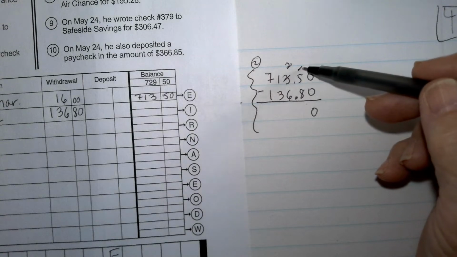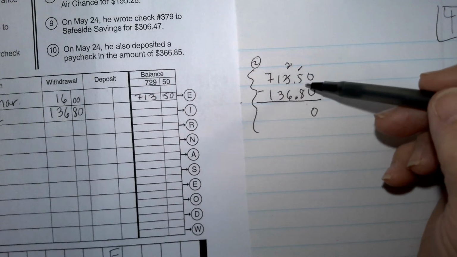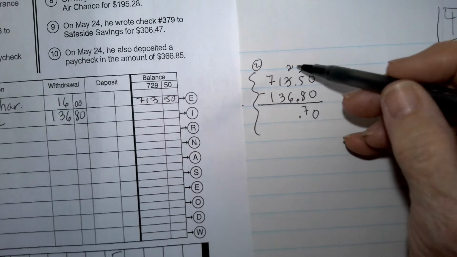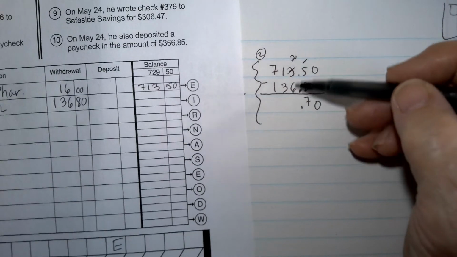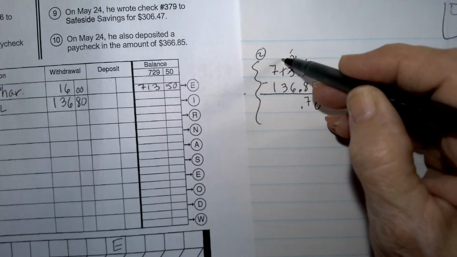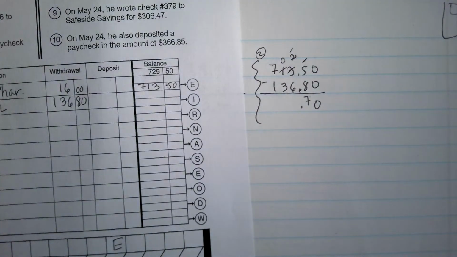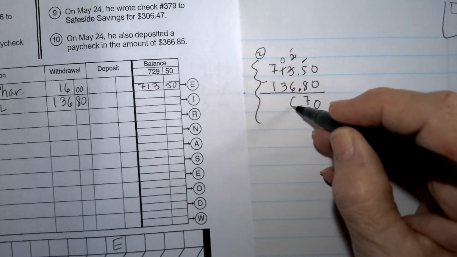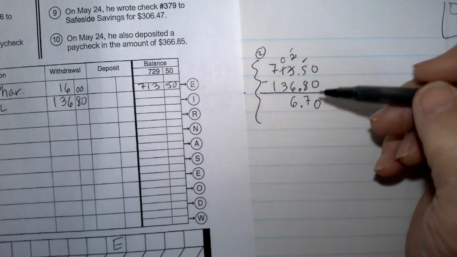8 to 10 is 2, plus 5 more, 7. That's 15 minus 8. And then I see a double coming. Can I take 2 minus 6? No. So we have to pre-borrow, getting it from the 1, which becomes 0. Who knows what 12 minus 6 is? It's going to be 6. It's a double. 6 and 6 is 12. So 12 minus 6 is 6.